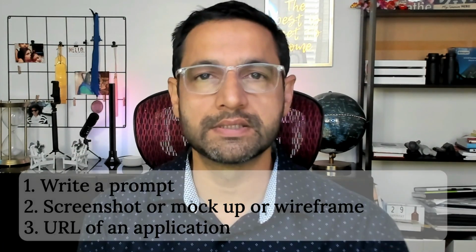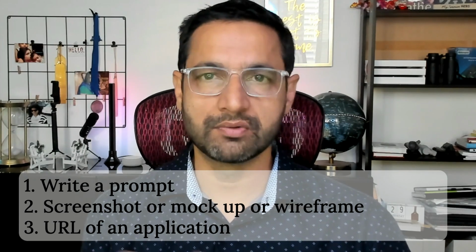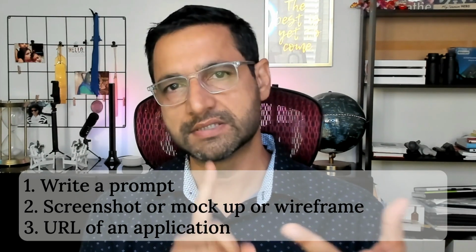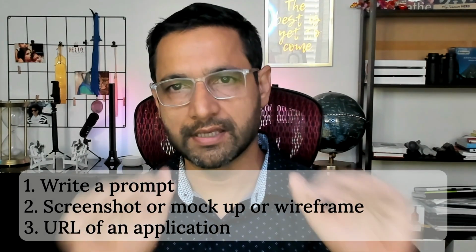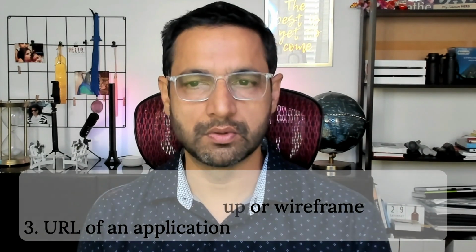And then the third one is you can give a URL of an application that you like and want to build a clone or a similar application of. You can give a starting point and then say what differences you're looking for or what inspiration Cursor AI should take from that source site. So let's dive in and I will show you how it works.